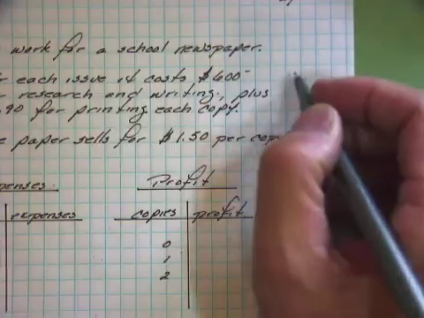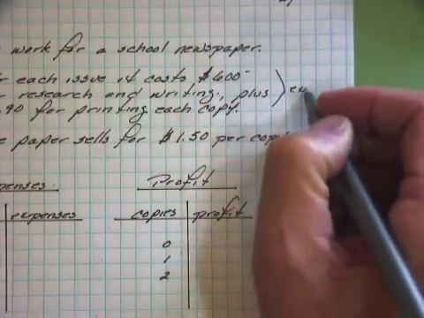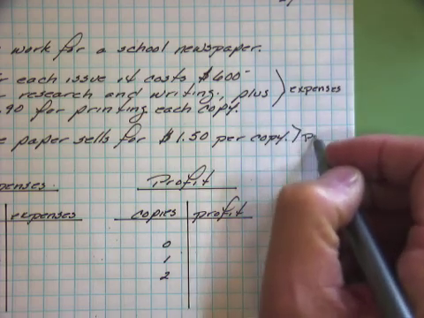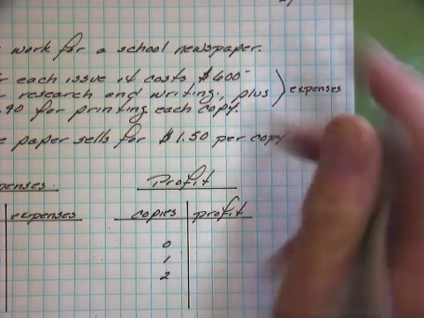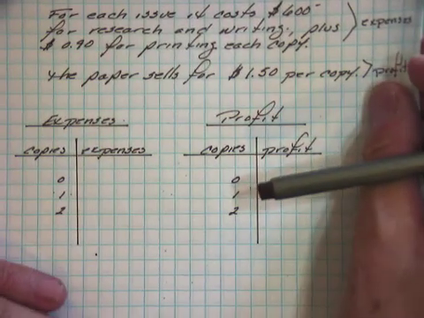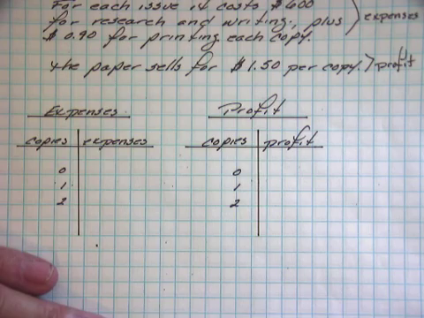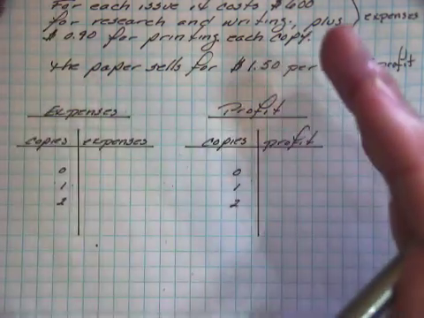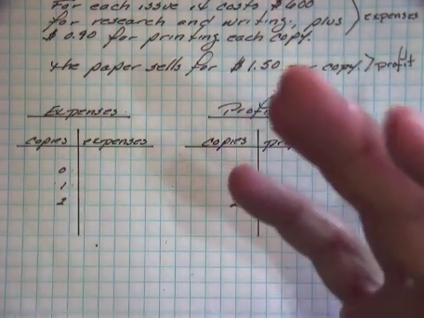That is, how many copies do you have to sell at $1.50 so you cover the cost of everything up here. These are your expenses, and this is your profit. Okay? You want to know, when do these two equal each other? Well, it's almost easier sometimes to start with a table.